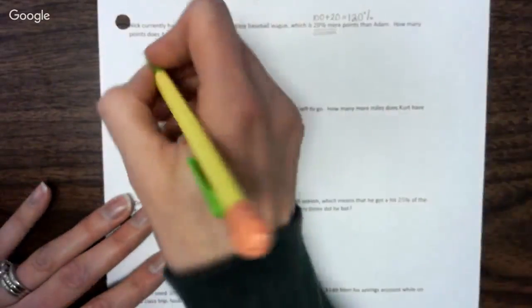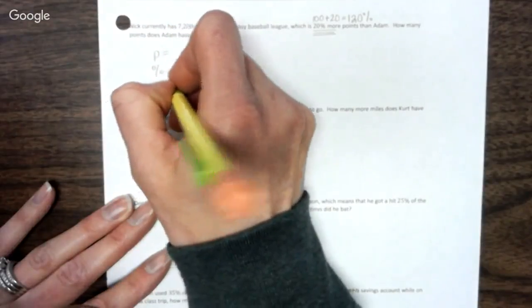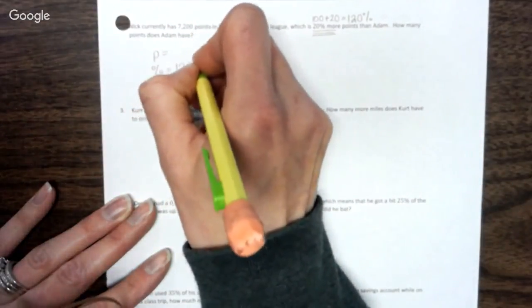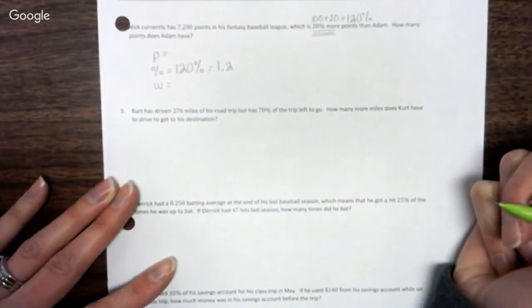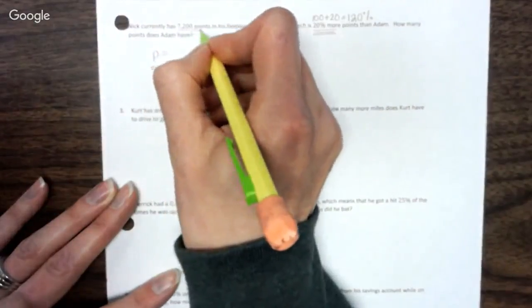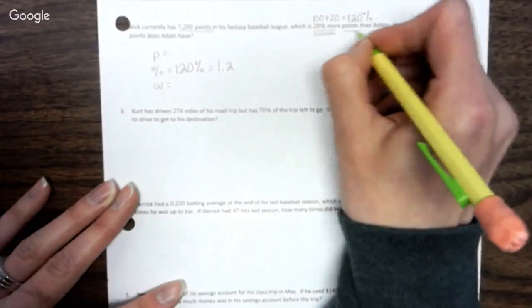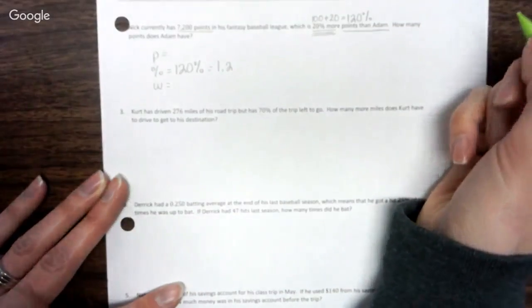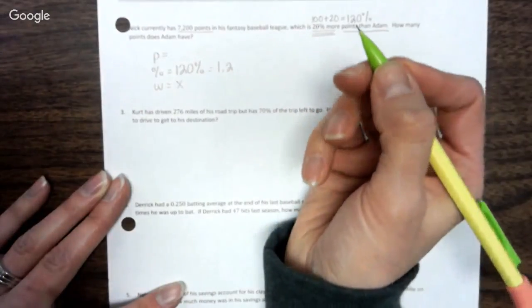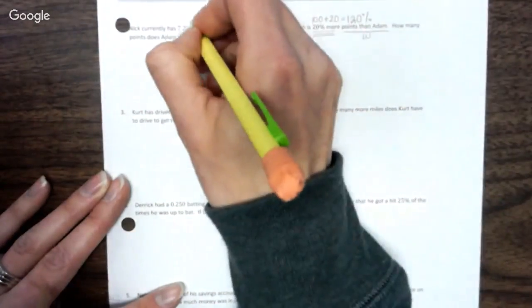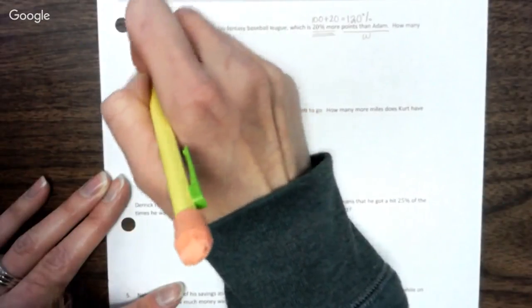So let's set up our part, our percent, and our whole. So our percentage is 120%, which is 1.2. We have Nick that currently has 7,200 points, and then we need to know Adam's. So since it's 20% more than Adam, Adam is our whole, and Nick is our part, which is 7,200. Here's our little cheat sheet.